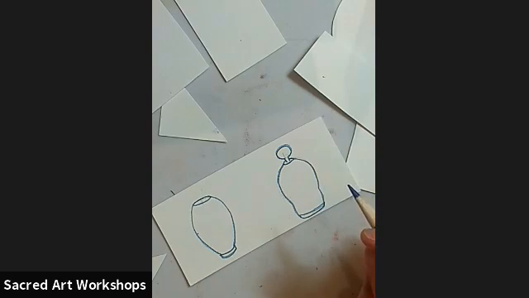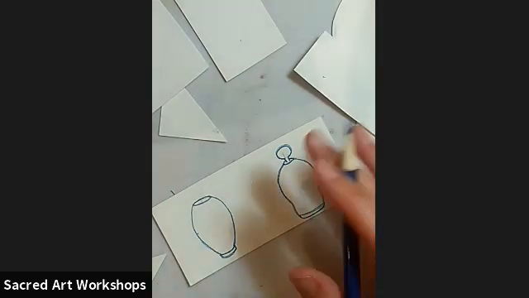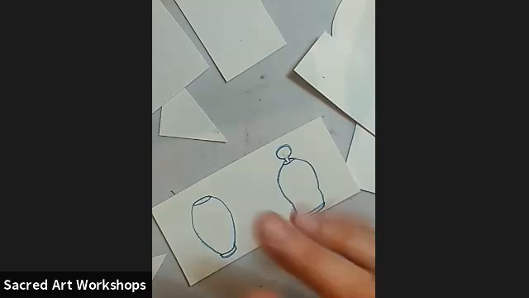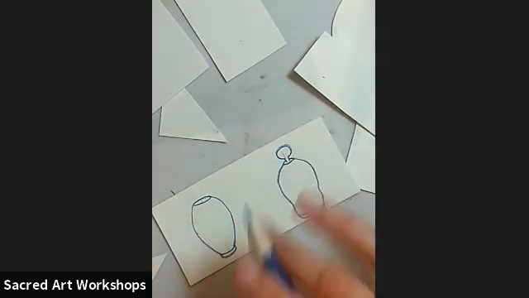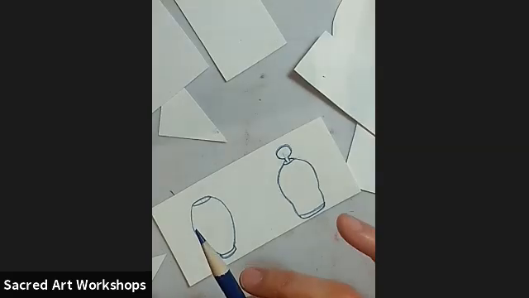Oh, can you use markers? Yes, you can use markers, just knowing that markers are very permanent. So make sure you know where you want to put your marker before you place it down.